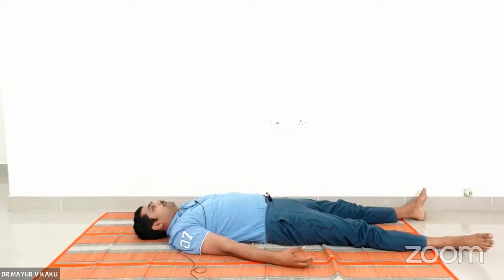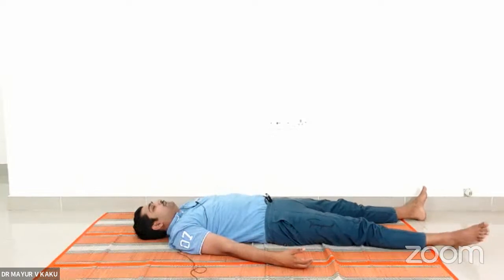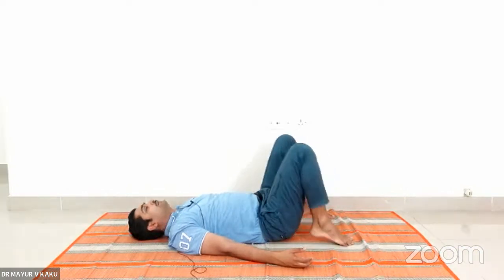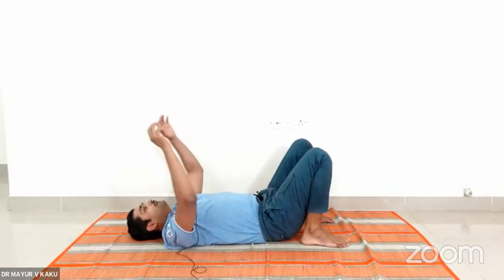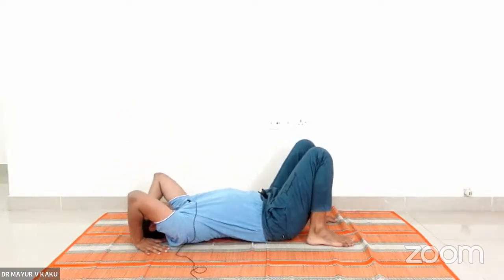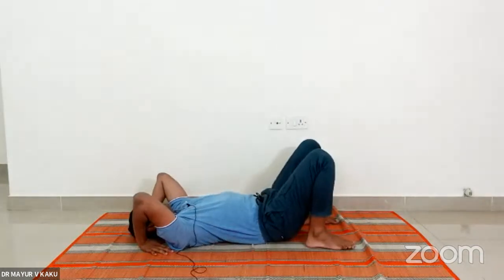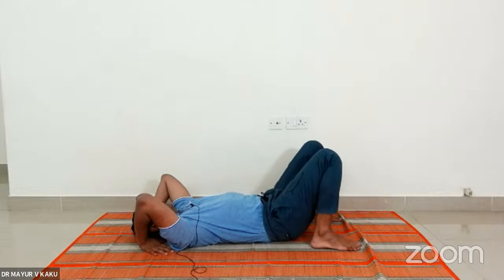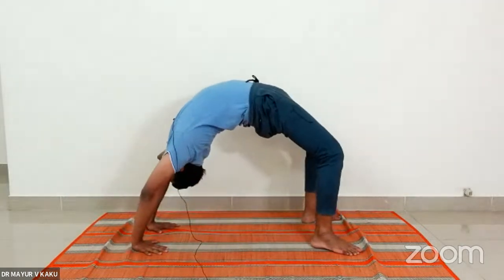Enjoy the rejuvenation happening. Now gently fold your both the legs, going into Urdhva Dhanurasana. Palms you roll in such a way that fingers are pointing towards the body. And then slowly inhale and lift your body up on your all fours, that is your palms and your feet. Inhale, squeeze your paraspinal muscles.